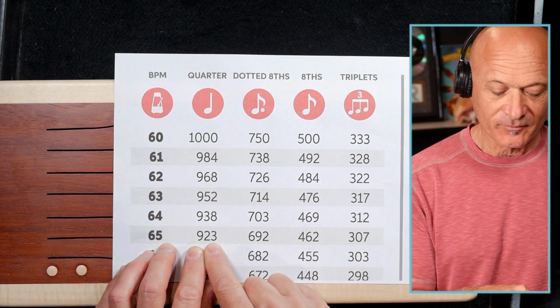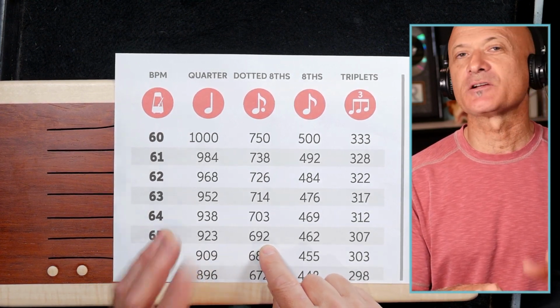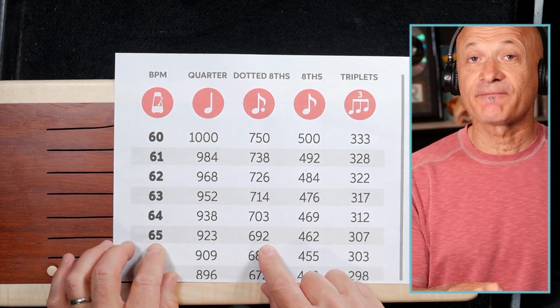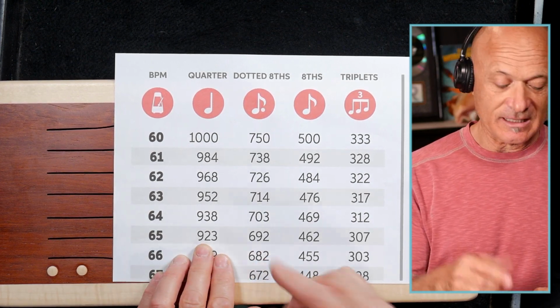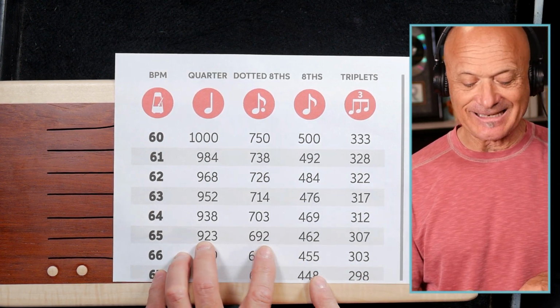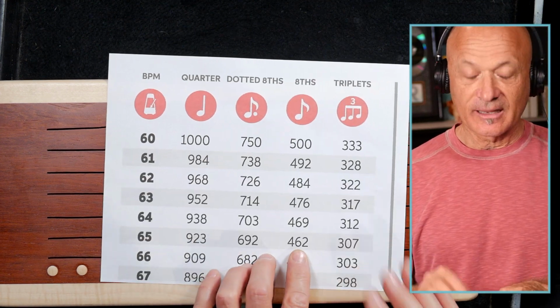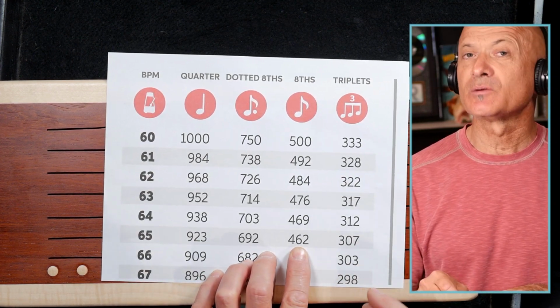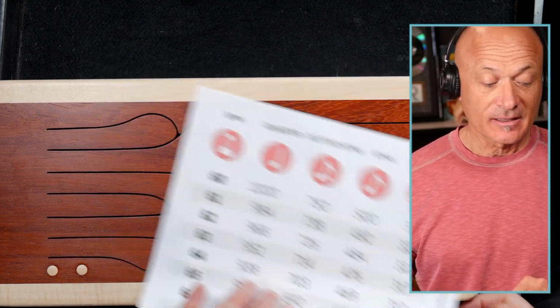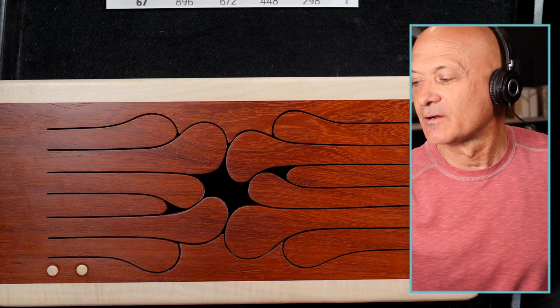It's shorter. Therefore, and this is why, I mean, there's formulas you can use for this, but this is why the cheat sheet's good. So if you're playing at 65, quarter note is 923, dotted eighth 692, according to the sheet. Eighth note 462, right, instead of 500. And the triplet is 307. Now my cheat sheet has fallen on the floor, but you guys saw it at the beginning of the video. And so you get the idea. That's why it's good to have the cheat sheet.